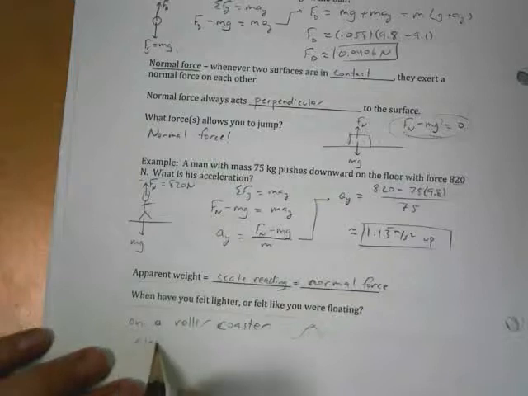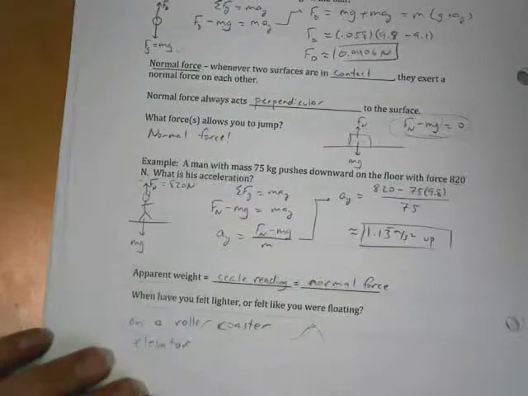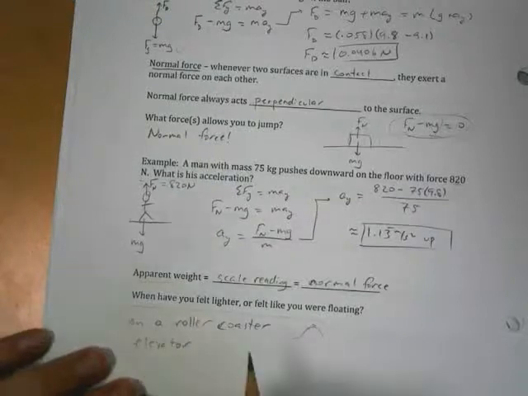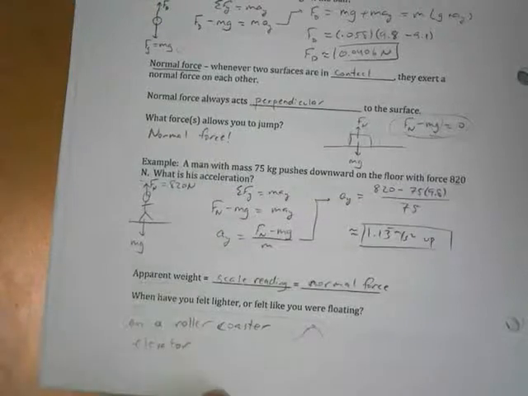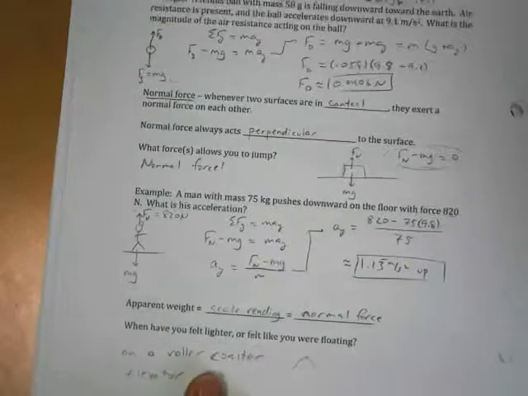And the other time when you might have noticed this happen is on an elevator. When an elevator starts moving downward or stops moving upward, you get those flutteries in your stomach, and you feel like you weigh a little bit less. Well, what you're feeling essentially is your apparent weight.